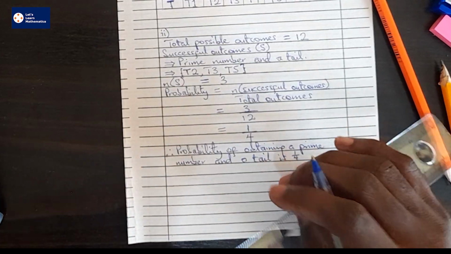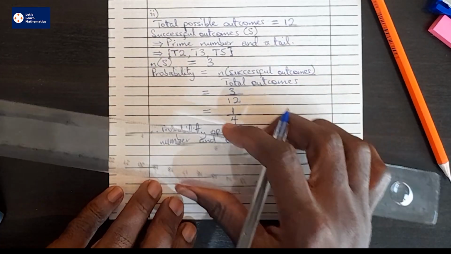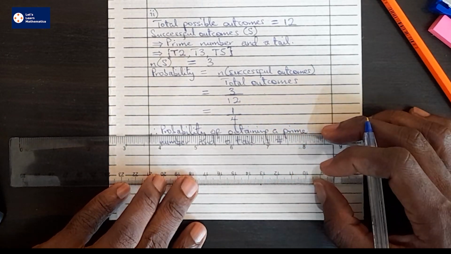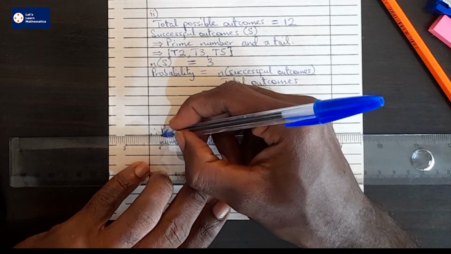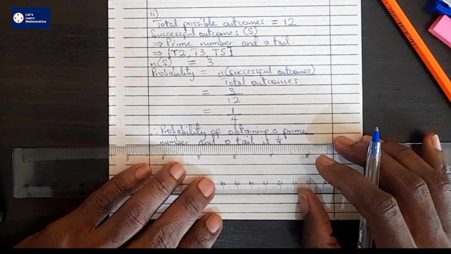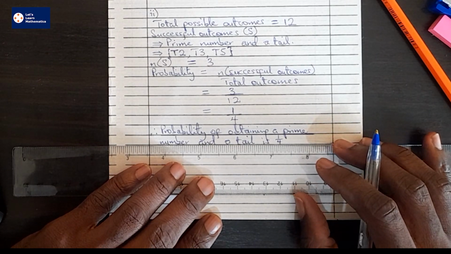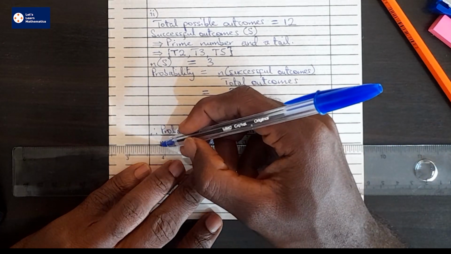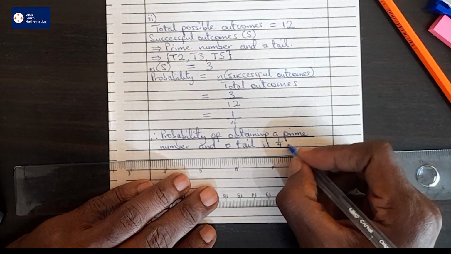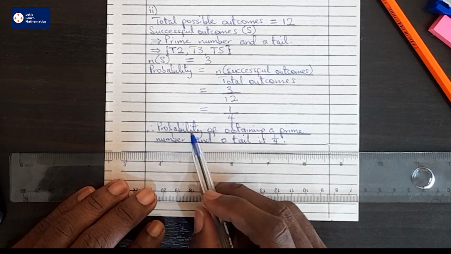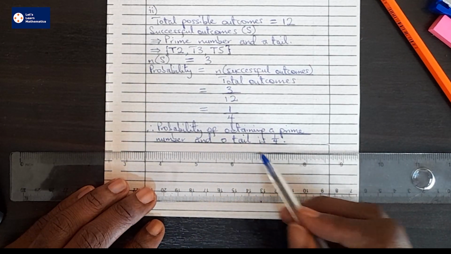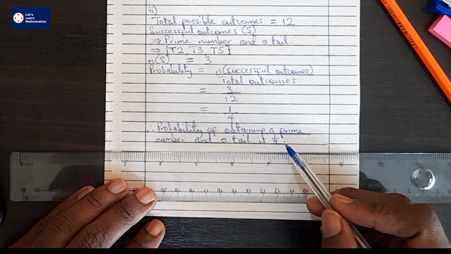You can underline that nicely. You were asked the question. So when you are done with your calculations, you finalize the question and then you reply. So that is, therefore, the probability of obtaining a prime number and a tail is 1 out of 4.